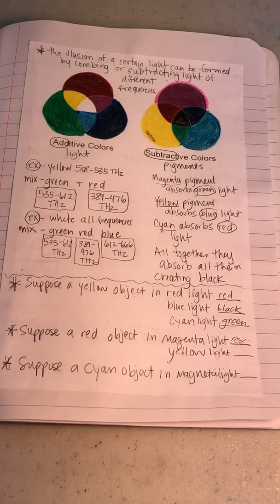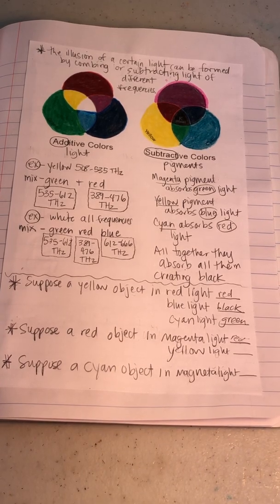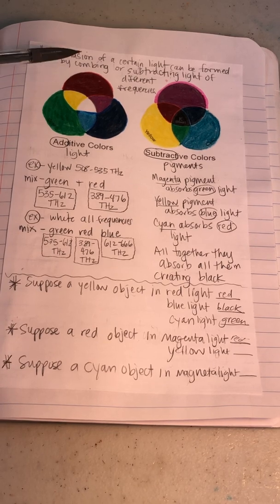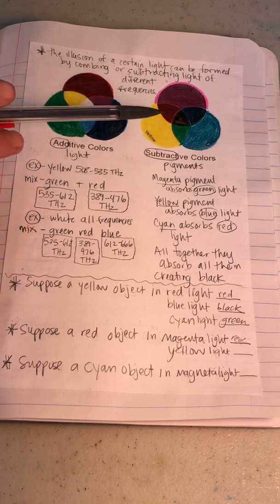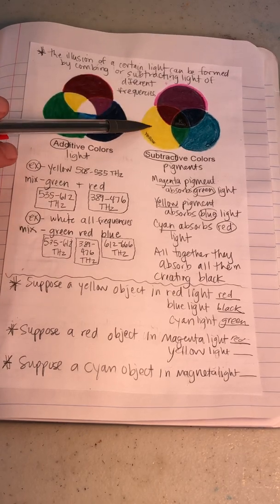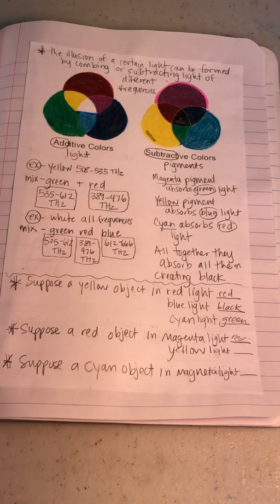And suppose a red object is in yellow light. Red object in yellow light, they're right next to each other. There's nothing in between. So it would just be red.